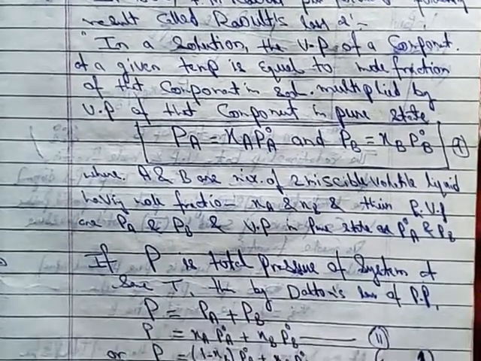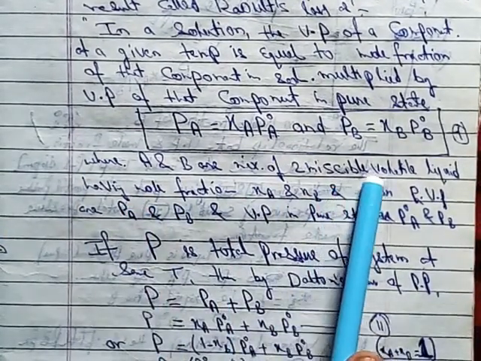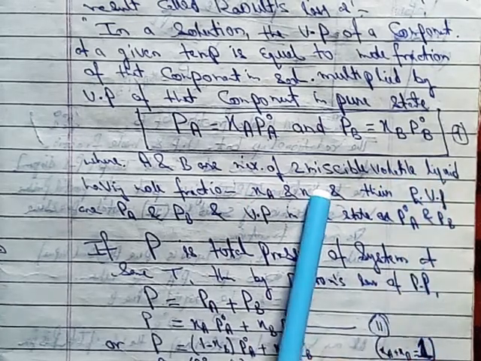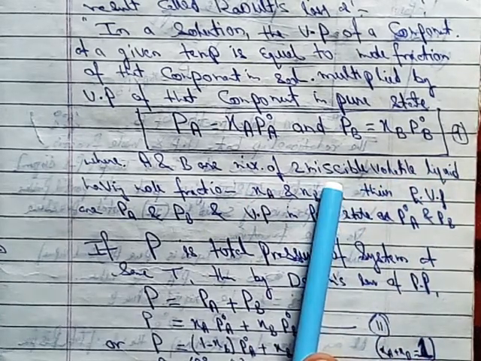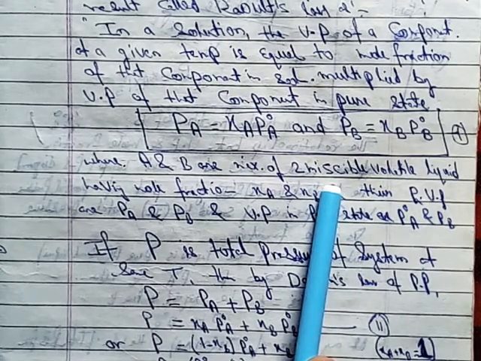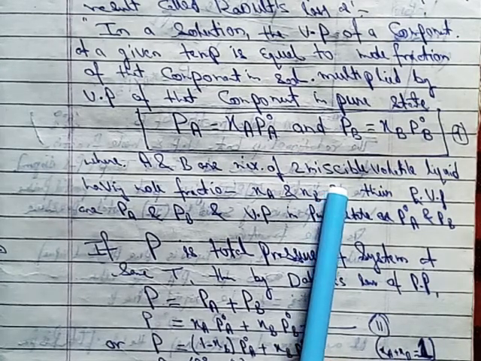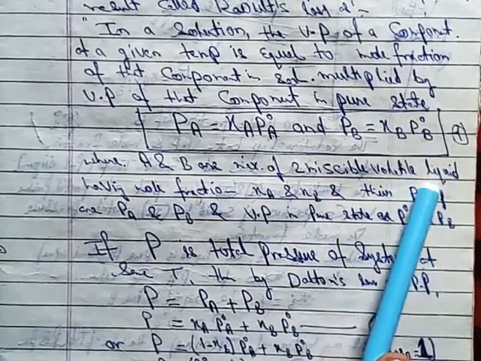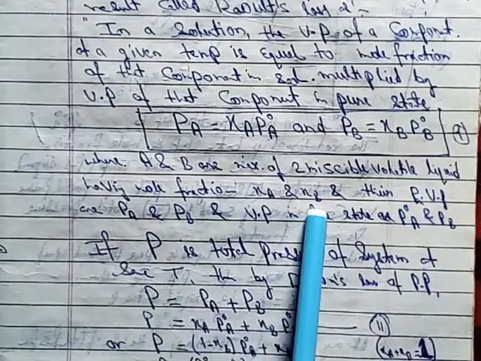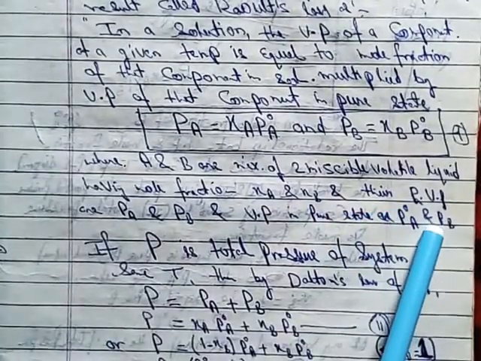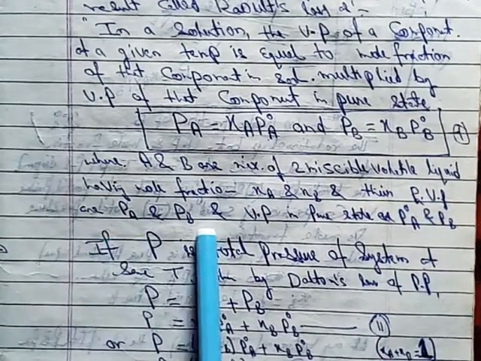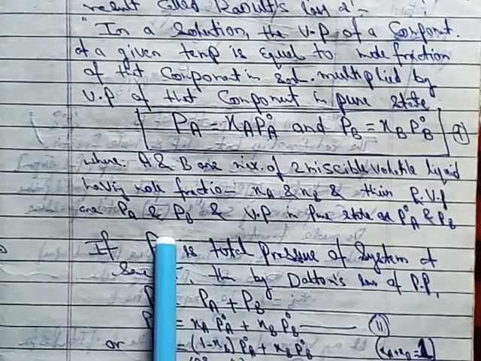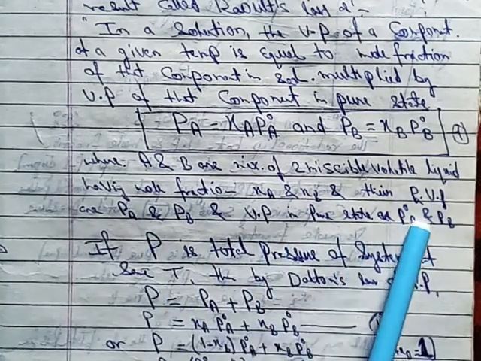So A and B are a mixture of two miscible volatile liquids. Miscible means they can mix. The word miscible is used for two liquids getting mixed with one another. If a solid is there, we use soluble. So A and B are a mixture of two miscible volatile liquids having mole fractions Xa and Xb, their partial vapor pressures are Pa and Pb, and their vapor pressures in pure state are P naught A and P naught B.